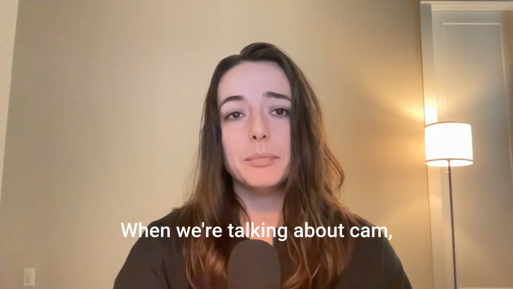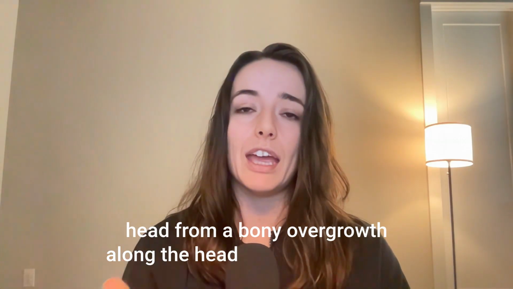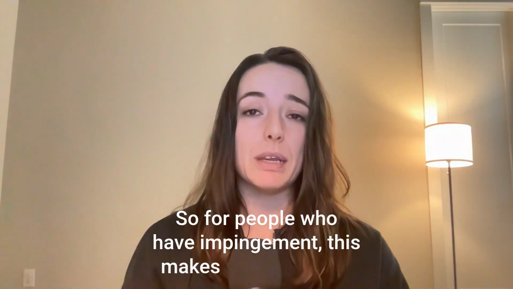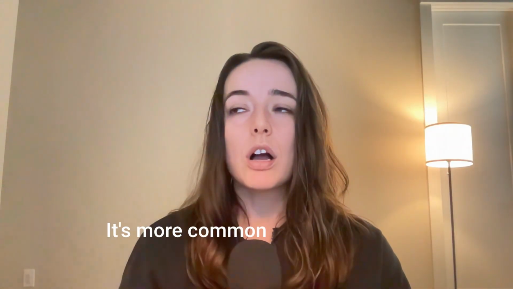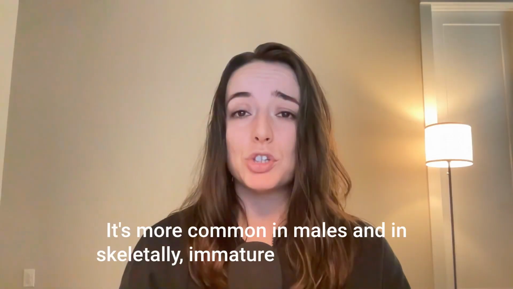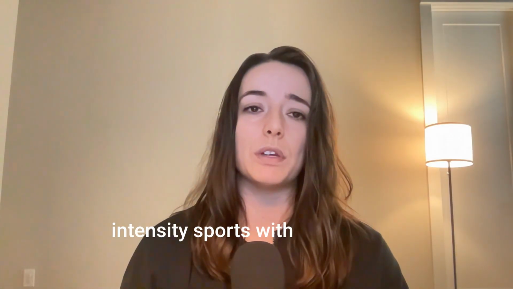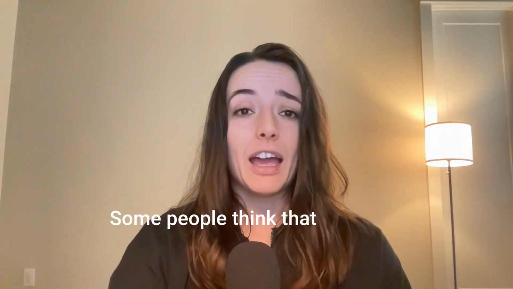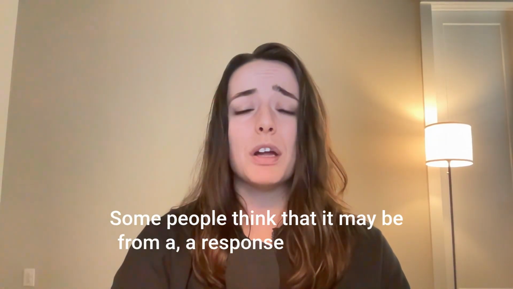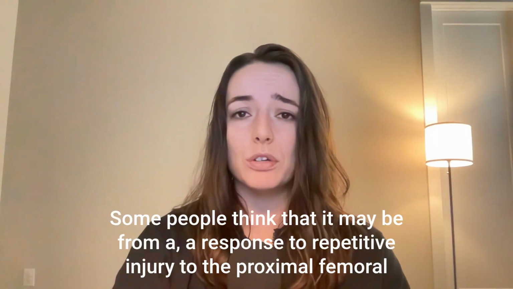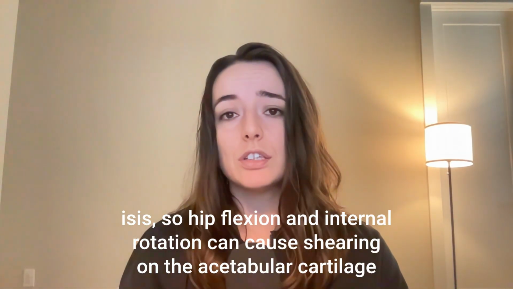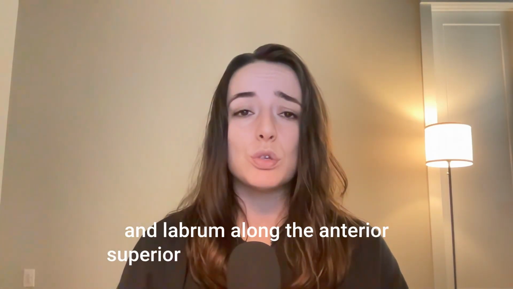When we're talking about cam, this is an aspherical femoral head from a bony overgrowth along the head and neck junction. So for people who have impingement, this makes up about 37%. It's more common in males and in really immature athletes in high-intensity sports with hip loading like running, jumping, and kicking. Some people think that it may be from a response to repetitive injury to the proximal femoral physis.